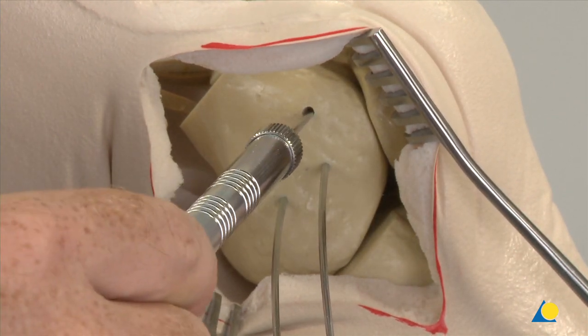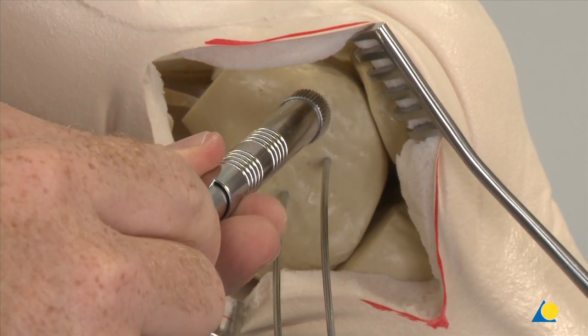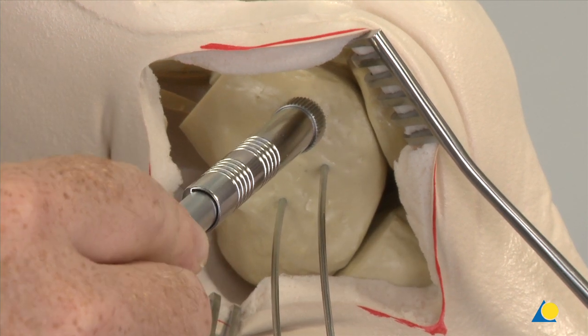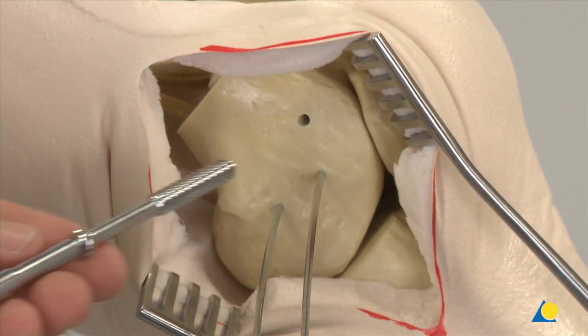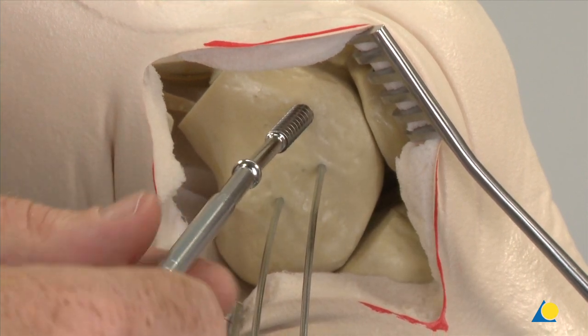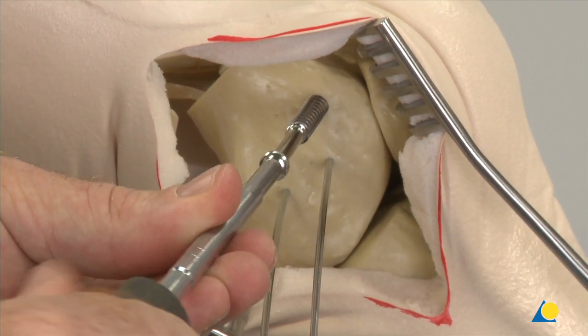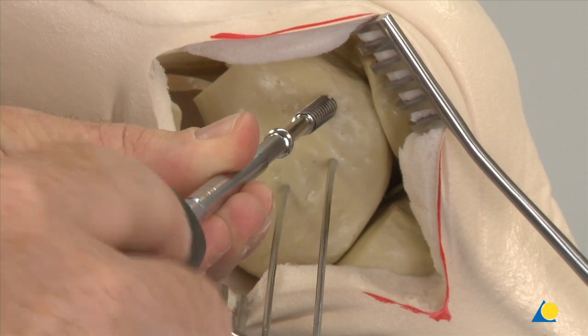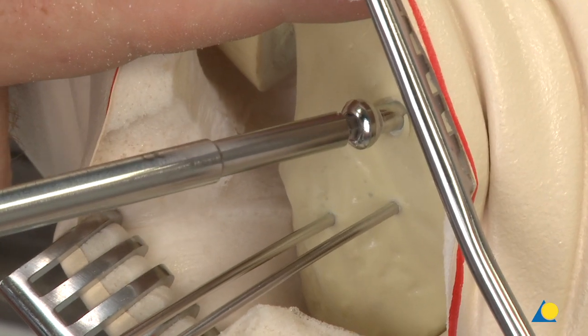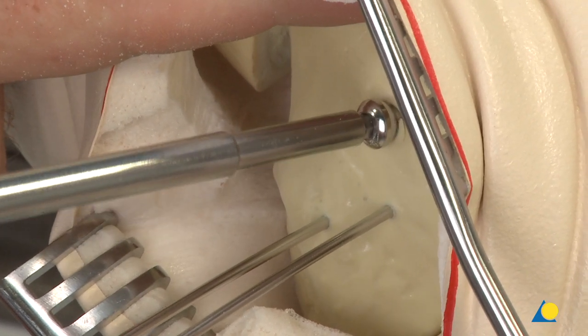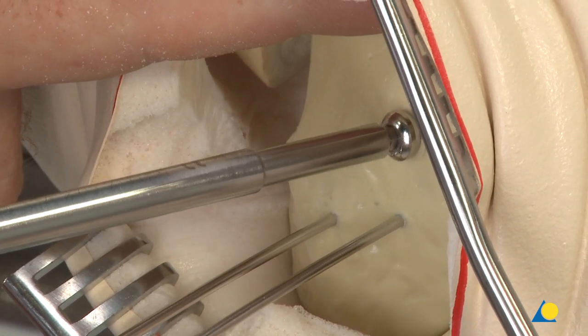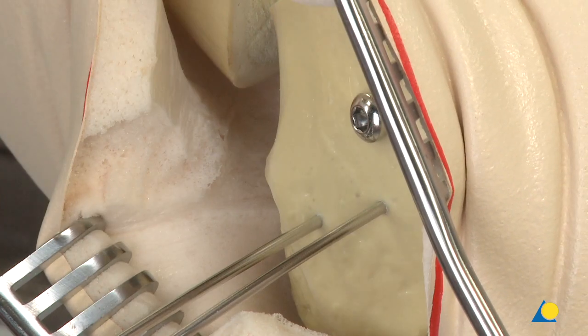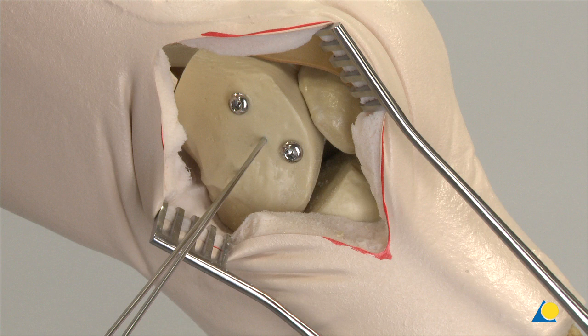The depth gauge is used to measure the screw length. The appropriate length 6.5 mm cancellous bone screw is inserted. For older patients with bad quality bone, a washer can be added. A second 6.5 mm cancellous bone screw is inserted in the same manner to ensure rotational stability.